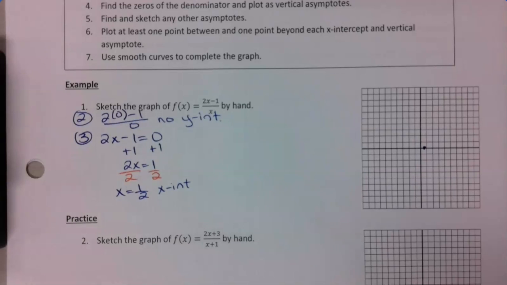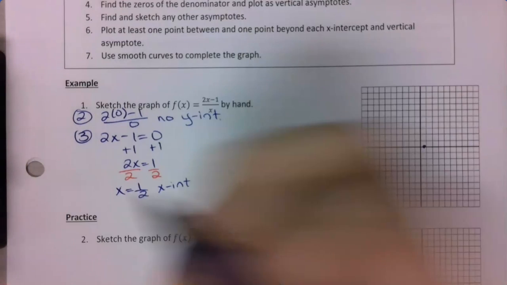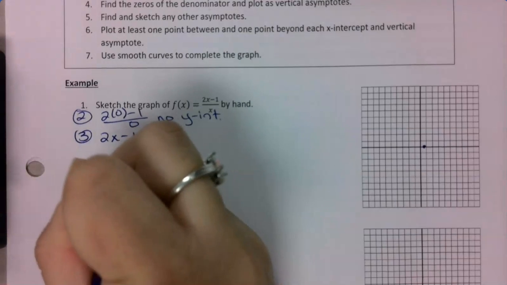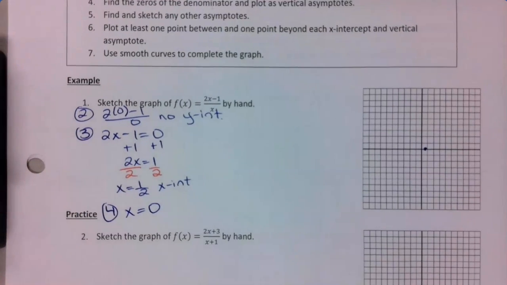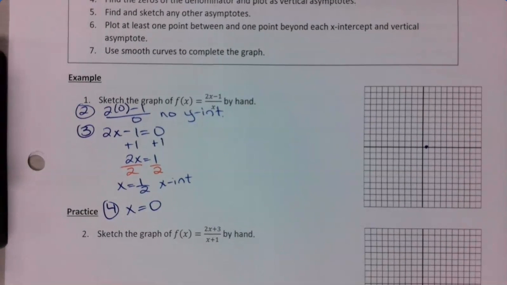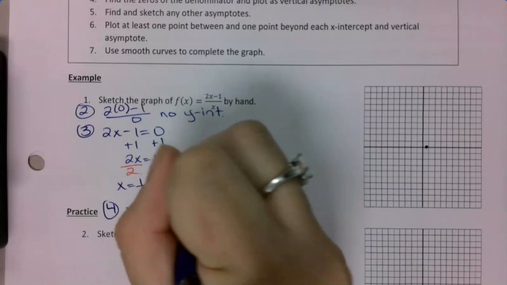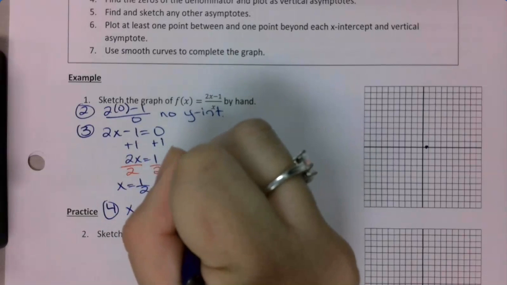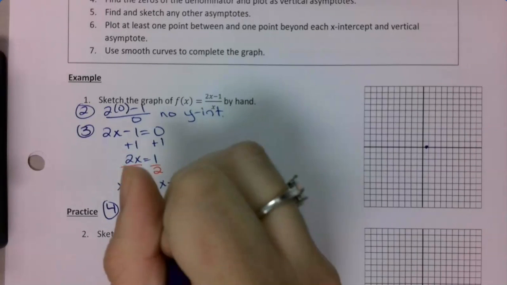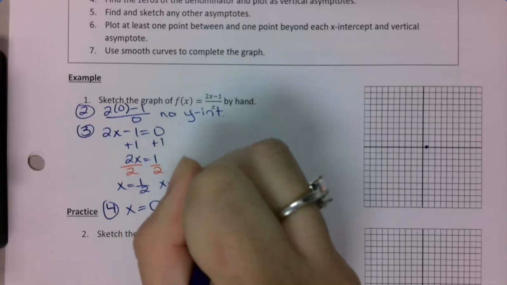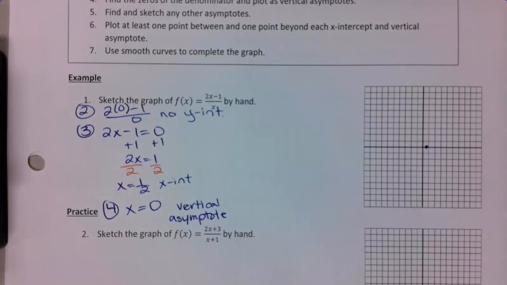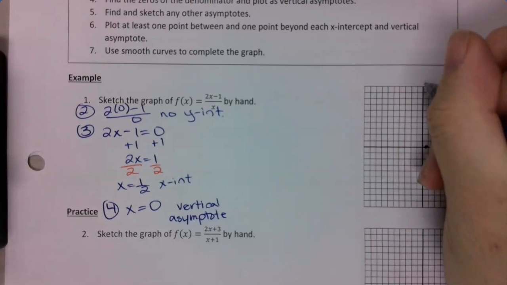My next step is to find the zeros of the denominator, and those are going to be my asymptotes. So I have x equals 0, because I took the denominator and set that equal to 0. This is a vertical asymptote. So remember, asymptotes get graphed with dashed lines.